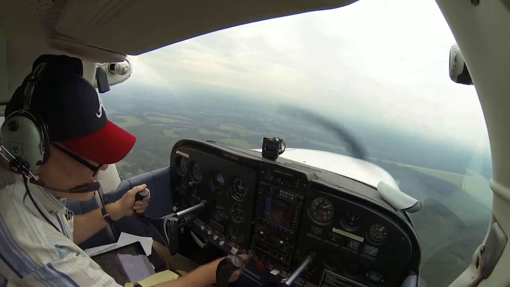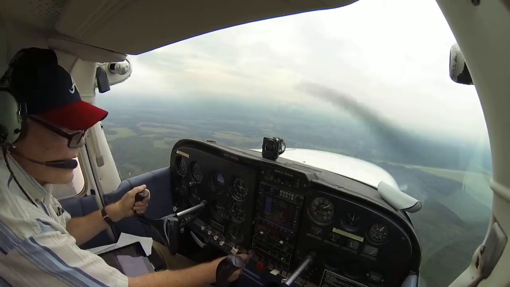Traffic, Cessna 804, turning final, runway 5, inbound.